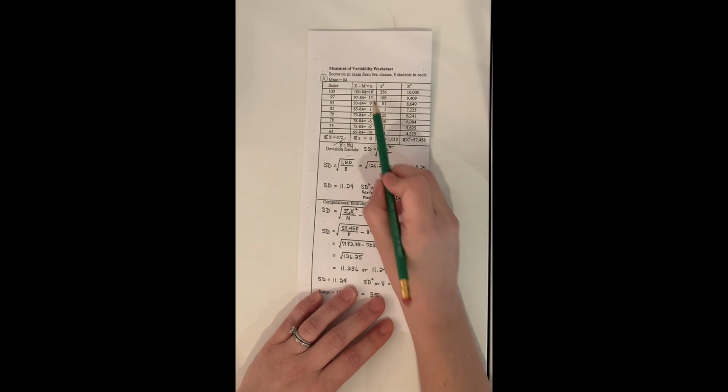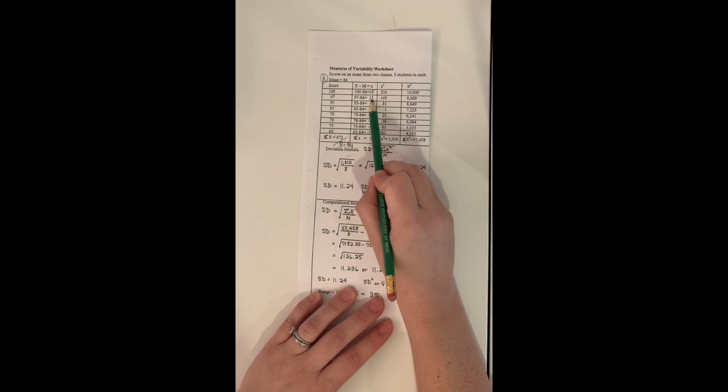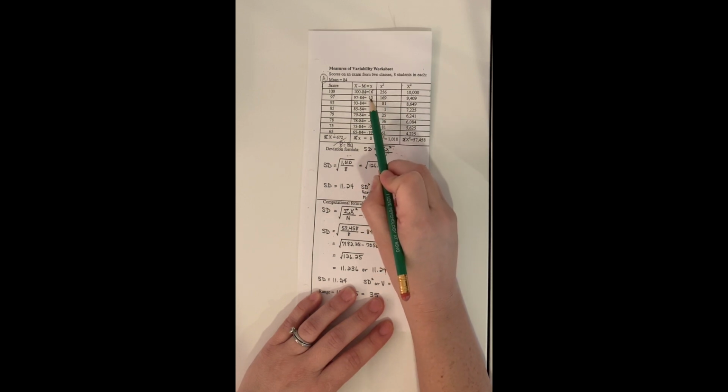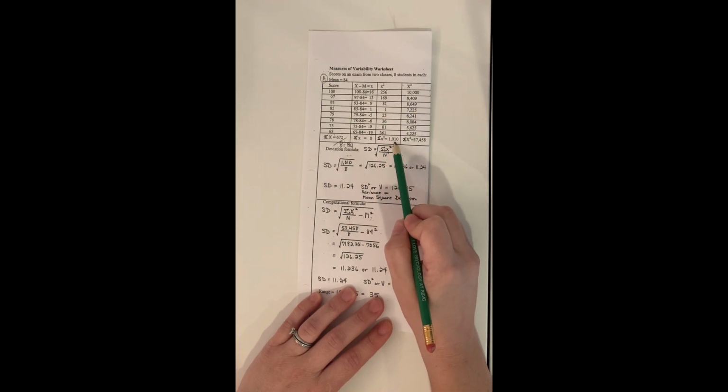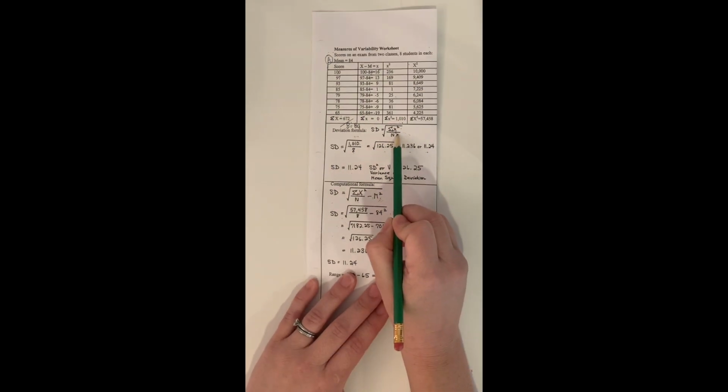When you square all of those, you get these values here. So 16 squared is 256, 13 squared is 169. Each deviation score is squared, and then you add all those up and you get 1010. That goes in your numerator.